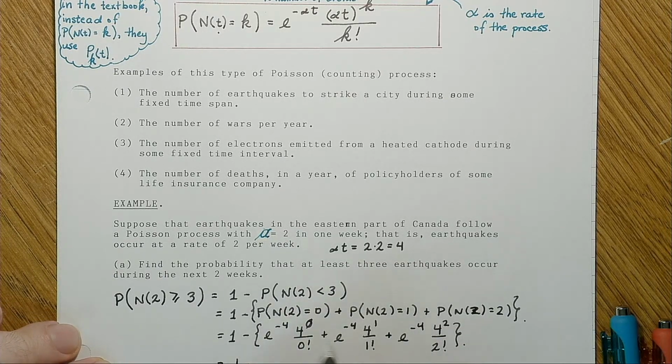And we can sum those up. So this is 1, this is 4, 16 over 2, so that should be 13 e to the minus 4.